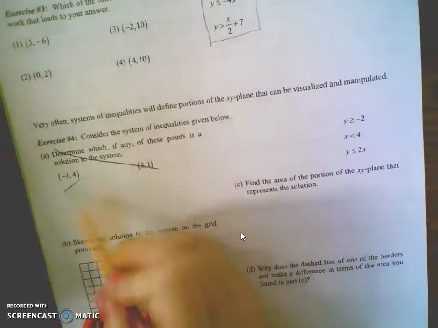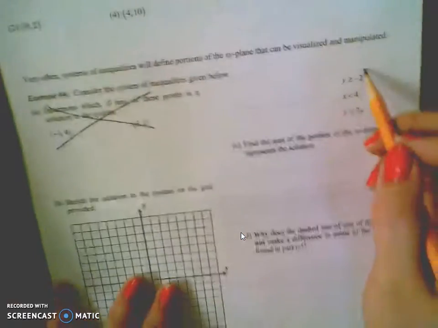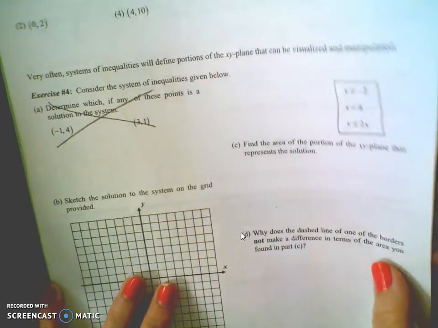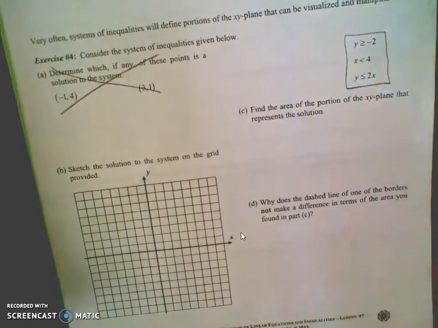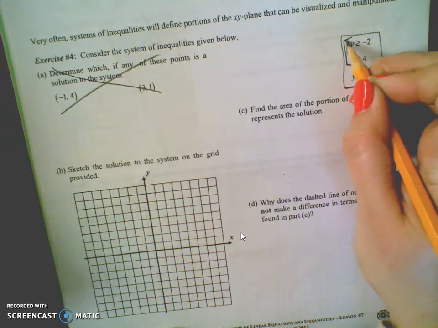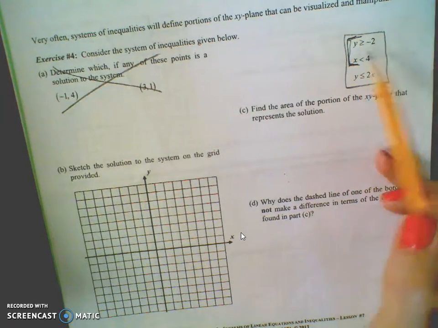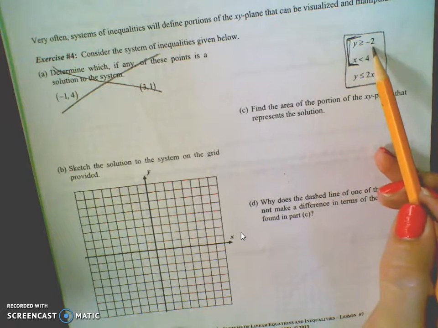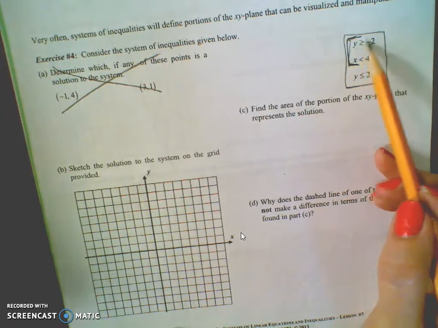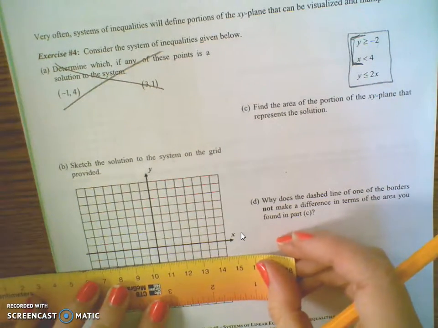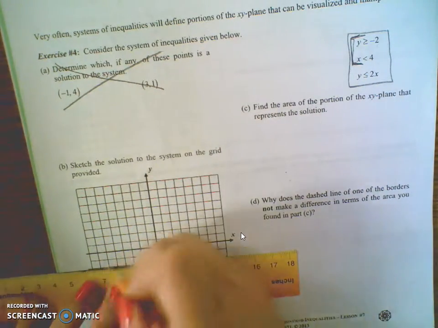All right, let's try another one. So we're not going to worry about this. We've had some practice on that. This time we are going to look at 3 equations at the same time. Now I'm noticing that these two right here are a horizontal and a vertical, so I'm going to look at those first. Y is greater than or equal to -2, so that's going to be a solid line where y is -2 down here. So I'm going to start there.